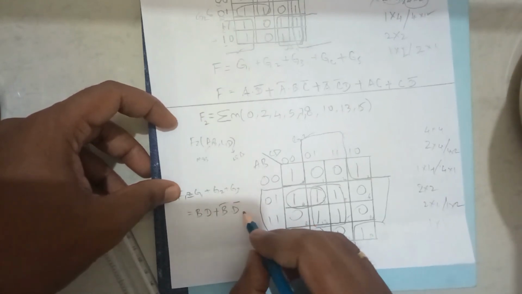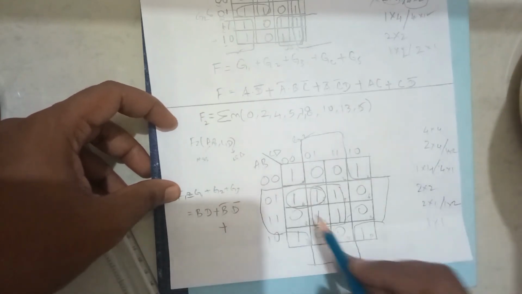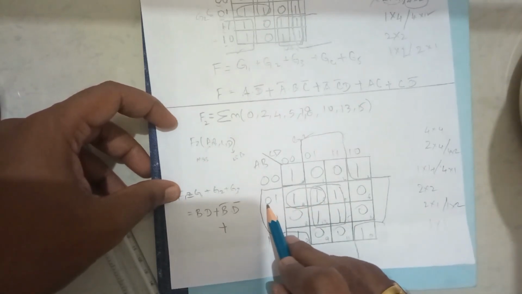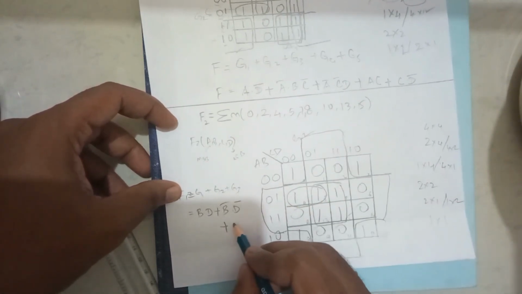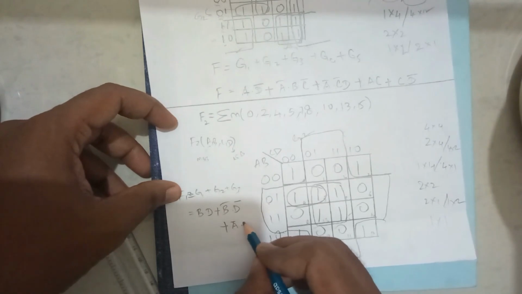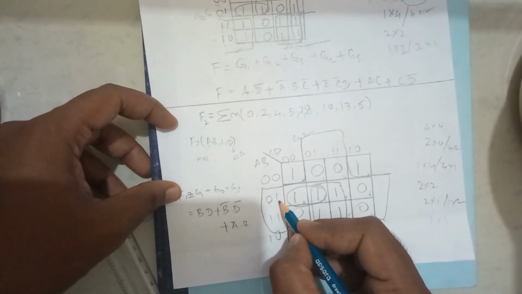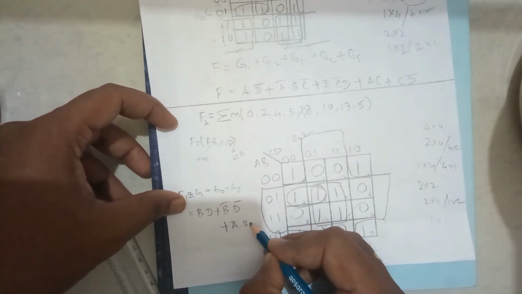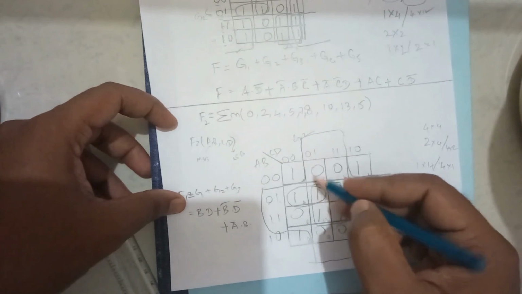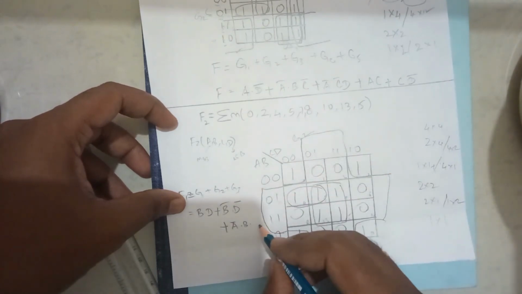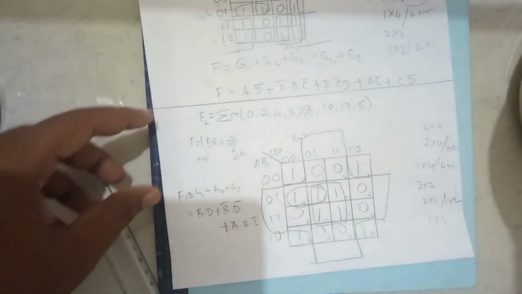This is G2. Then for G3, which is the common row? Only one row is there, so I write that row as A bar B, because 0 1 means A bar B. Dot the common column, C bar is the common column, so I write C bar. Hence this is my reduced expression.